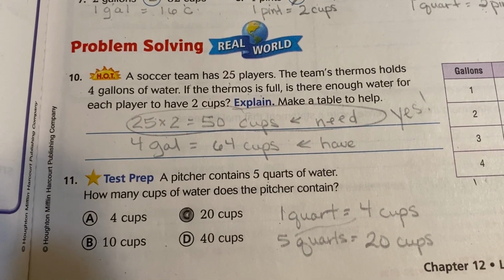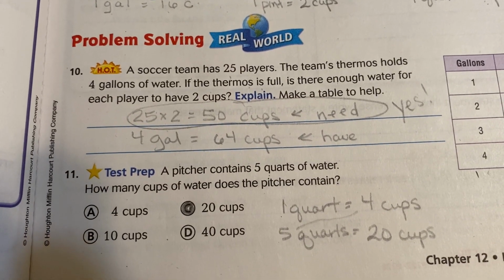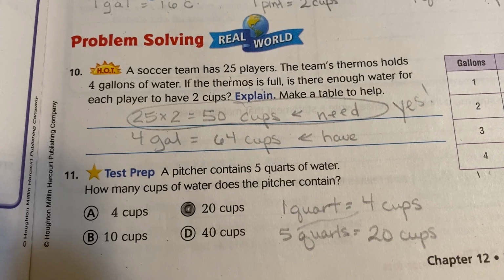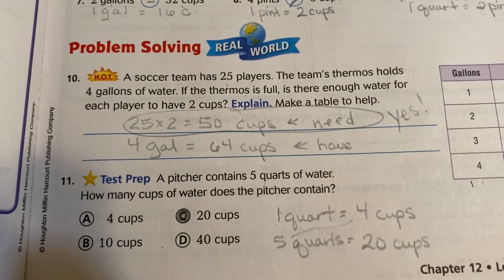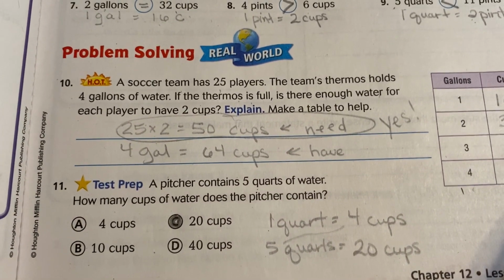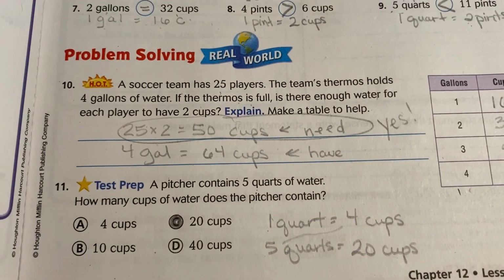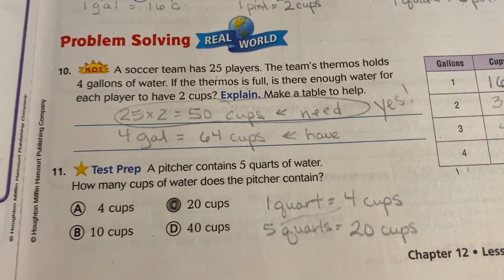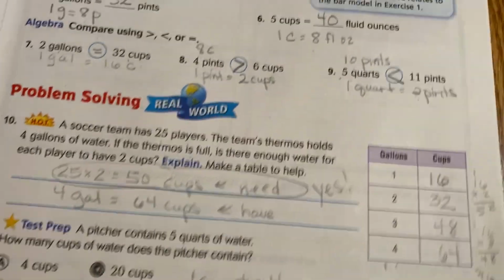So next up will be homework. And we are going to do the odd problems this time. I'll take a look at that.